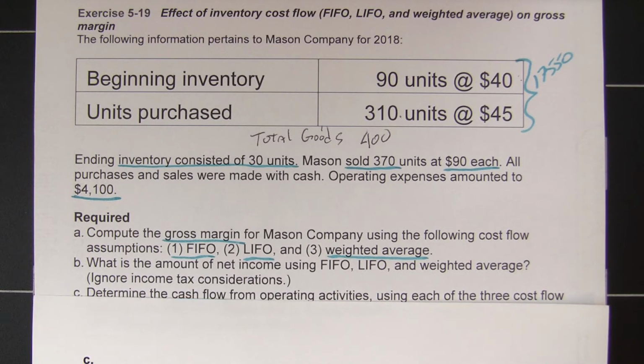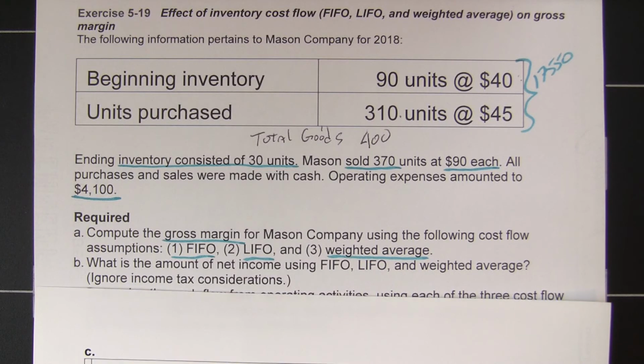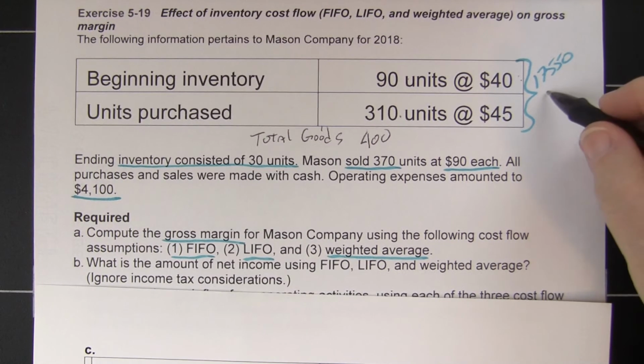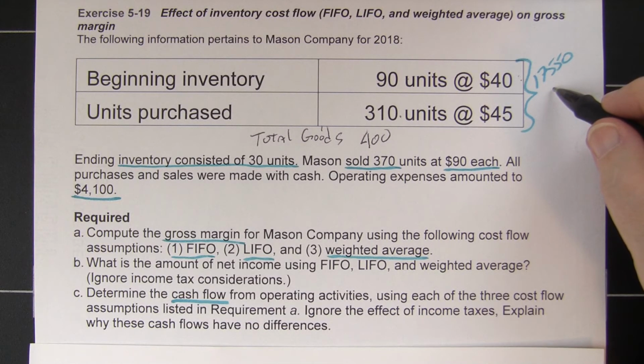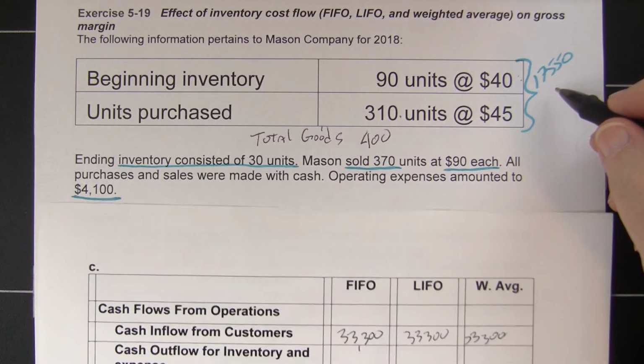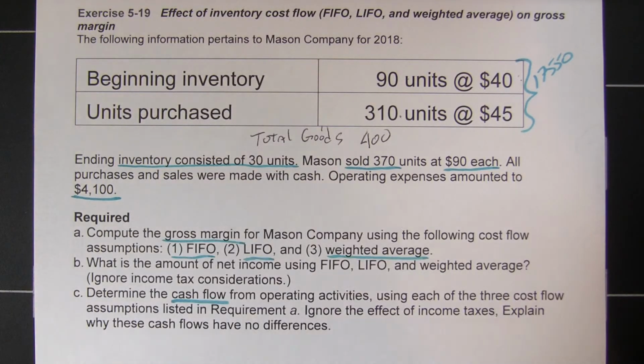They bought $17,550 and they had $4,100 in expenses.